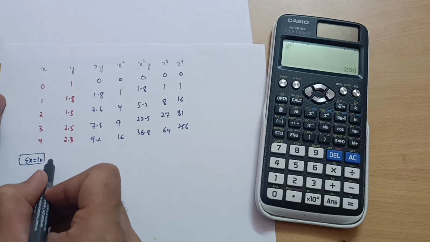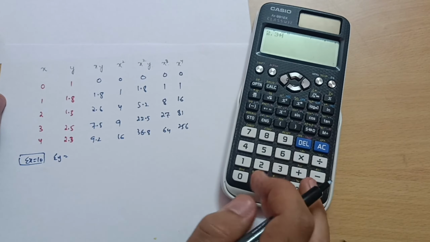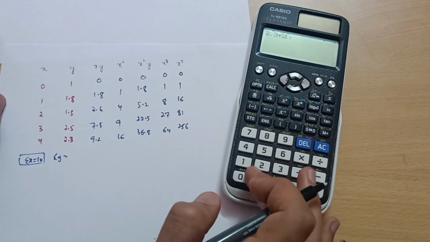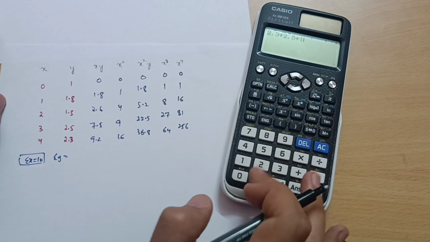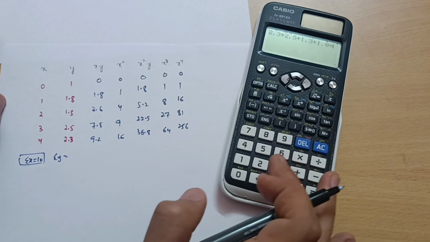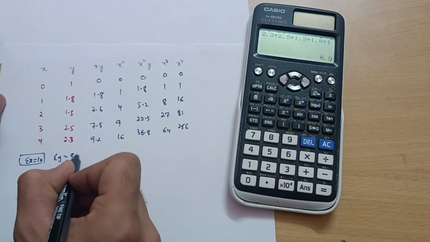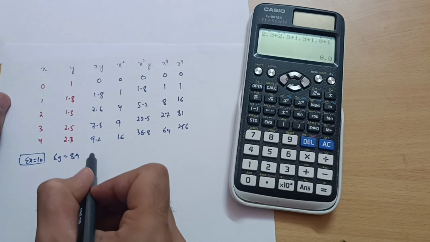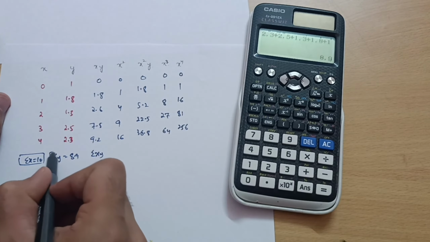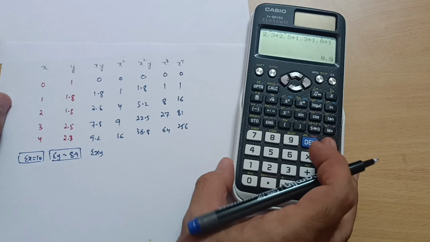Okay, summation of y is equal to, let me do the sum over here: 2.3 plus 2.5 plus 1.3 plus 1.8 plus 1, which is equal to 8.9. So this is summation of y. Summation of xy I need to calculate. Okay, make a box for it so that it will become easy for you to recognize the values.